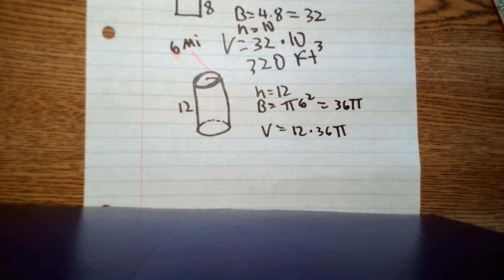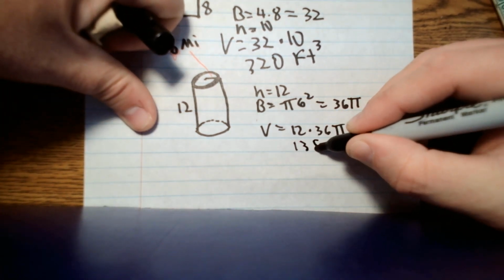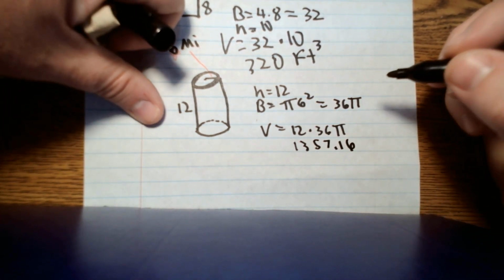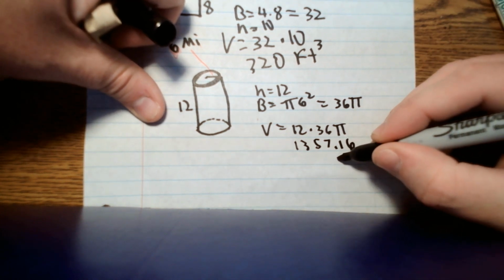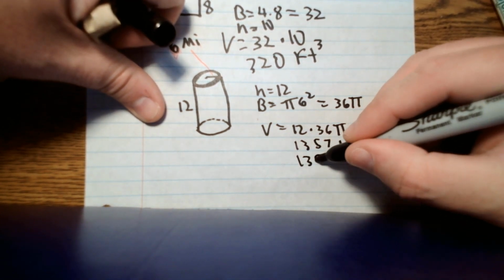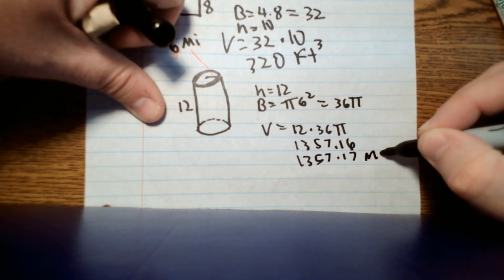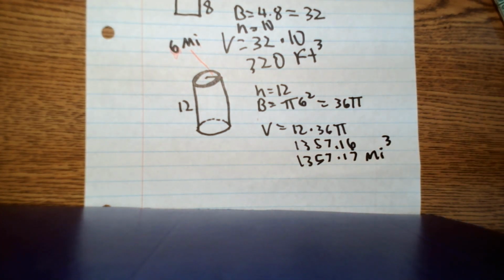Okay, is there anything hard about this? Or is it just the same as before, except even easier? So I think what I'm getting is 1357.17. Is that right?